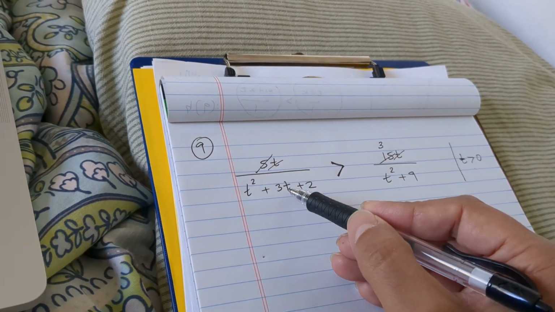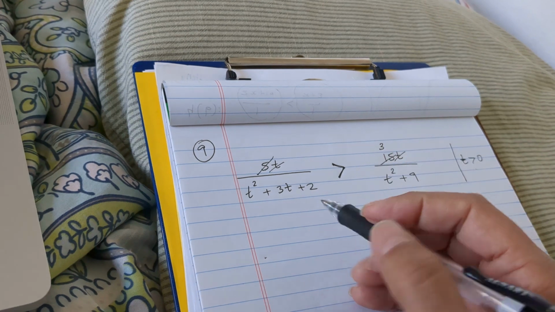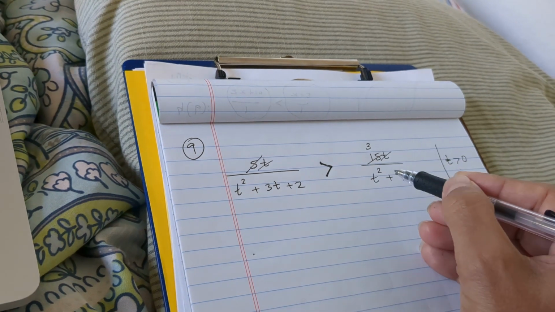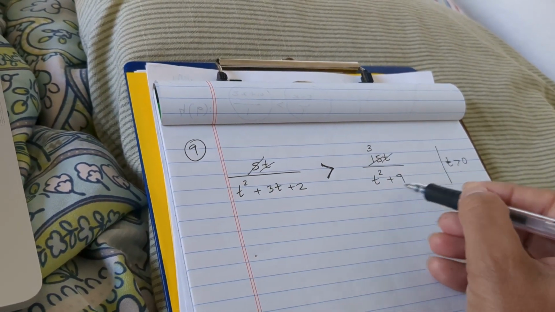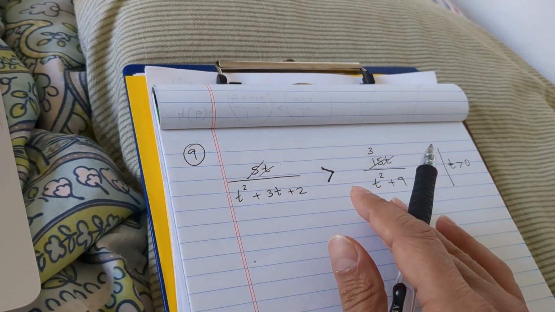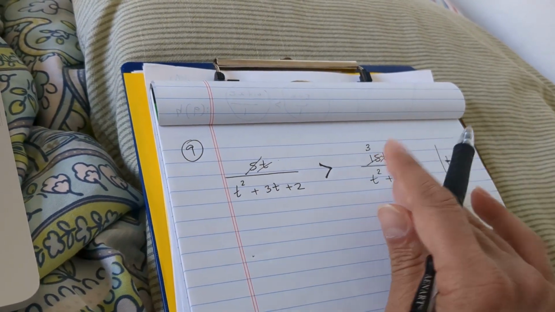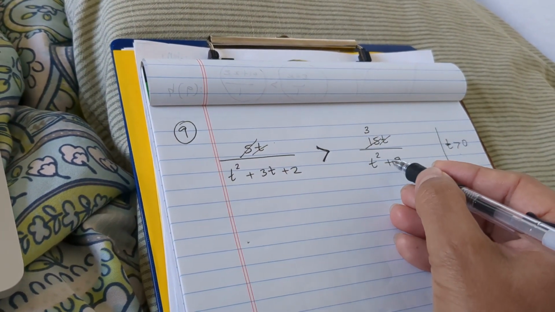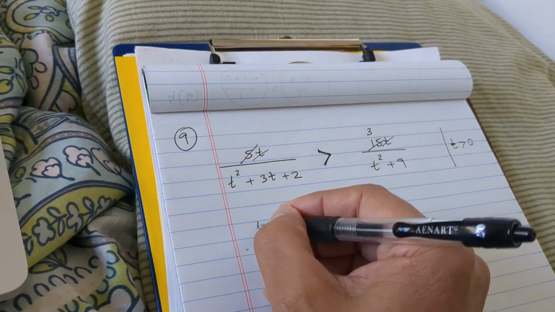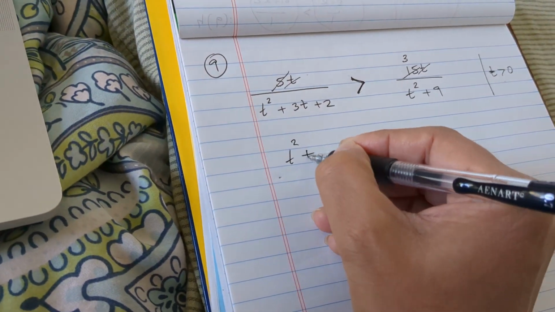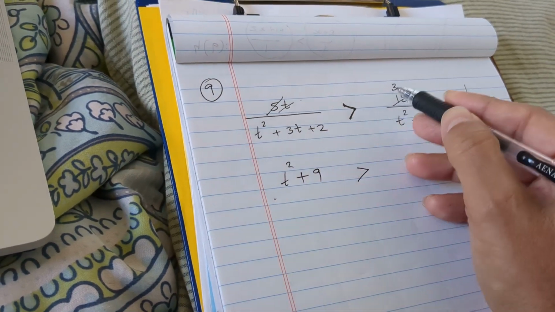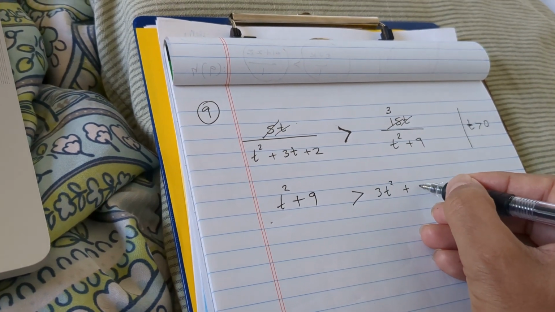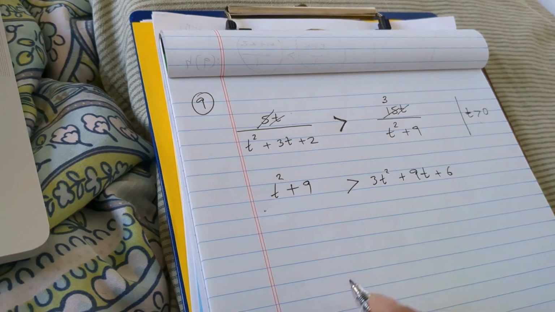So if I multiply both sides by this, this will move here, and we can keep the inequality. And I can multiply both sides by this thing, and this will move here, and everything stays fine because this is positive and this is positive. I'm multiplying with only positive numbers, so that's good. So let's cross multiply. This becomes 1 times t squared plus 9 greater than 3 times this whole thing, which is 3t squared plus 9t plus 6.